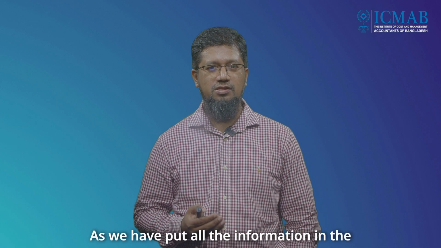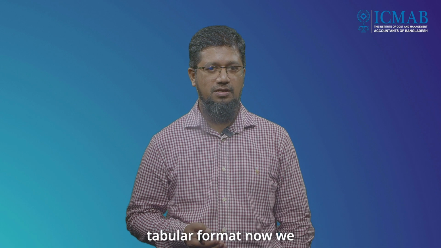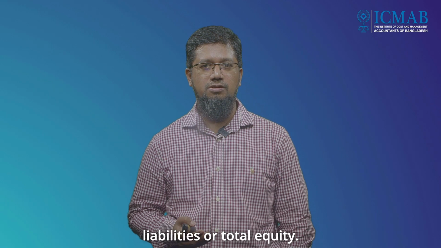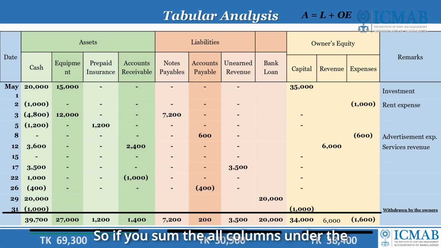As we have put all the information in tabular format, now we need to check whether total assets equal total liabilities plus total equity. So if you sum all columns under the head assets, then you will find that the total asset is 69,300, and the total sum of liabilities is 30,900, and the total sum of owner's equity is 38,400. So if you check, then you will find that total assets equal total liabilities plus owner's equity.